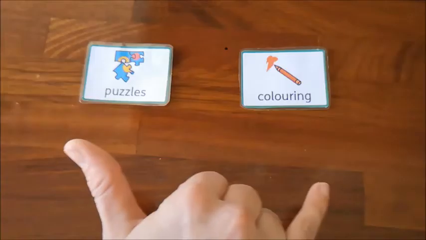So there's two more key things I want you to think about when using visuals for making choices. The first one is the amount of choice. So this will differ depending on the individual, but I might just use two key visuals and do a choice between two.